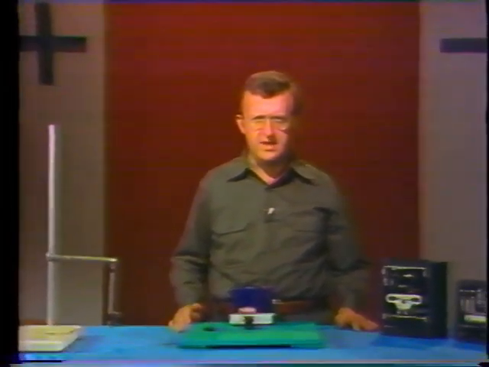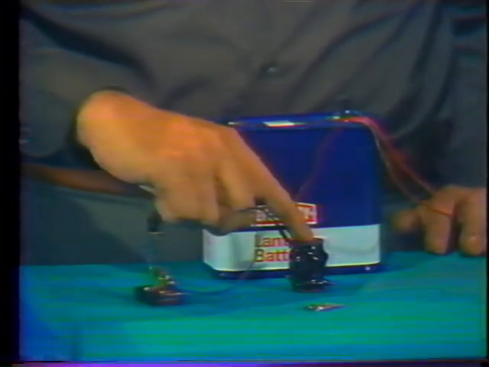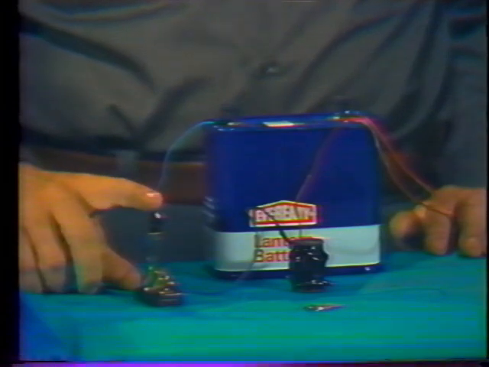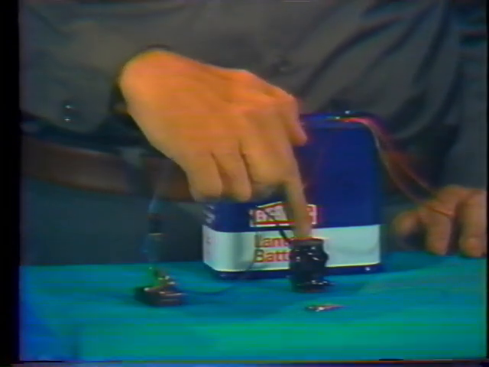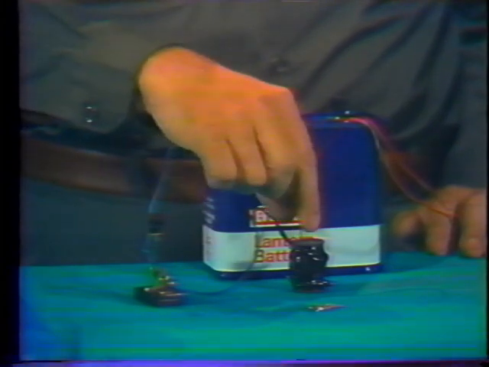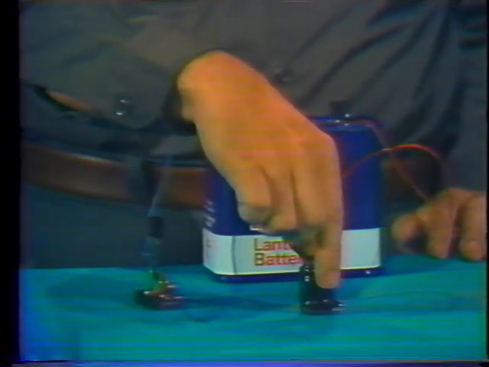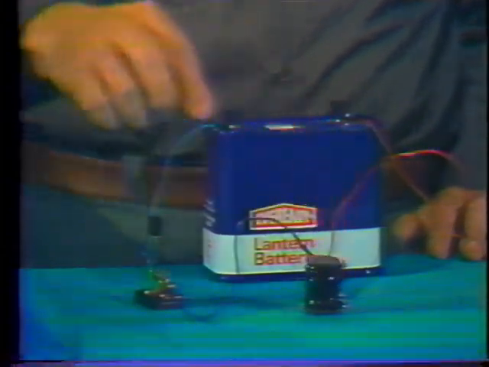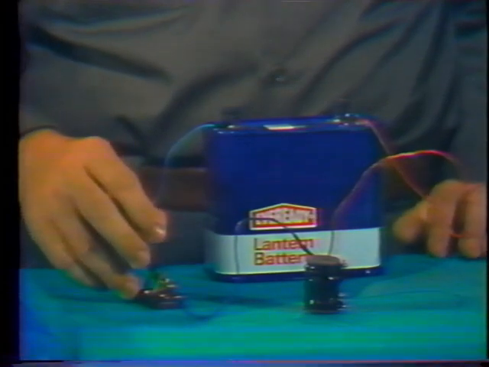Now, with the aid of a simple demonstration, I want to show you something else about electromagnetism. Here, I have a circuit that includes a battery, a coil of wire, and a switch. Now, when I close the switch, I can expect current to flow through the coil, making it an electromagnet. Before I close the switch, I'm going to place the coil on some small nails here. And if the coil does become magnetized, it should be able to pick up the nails.